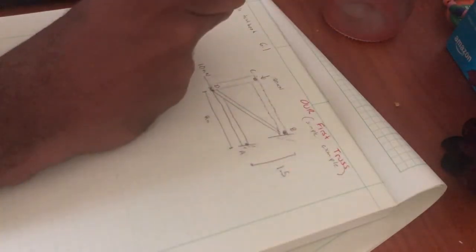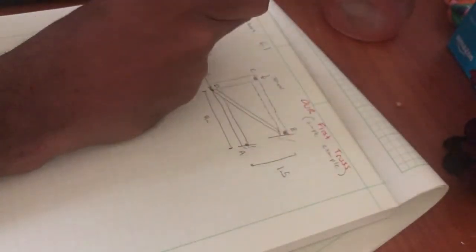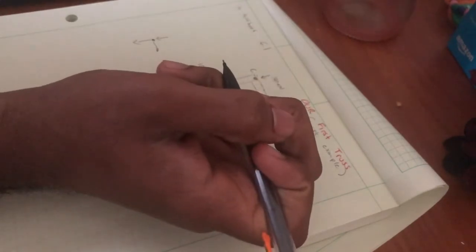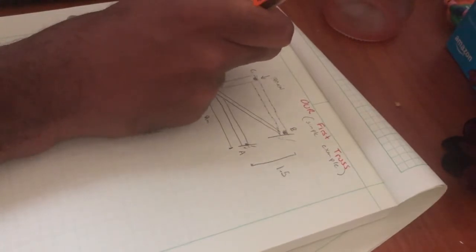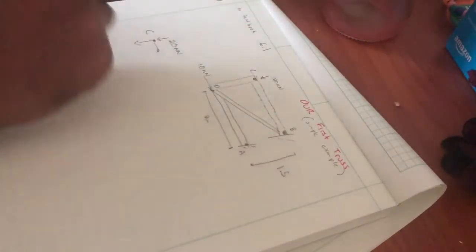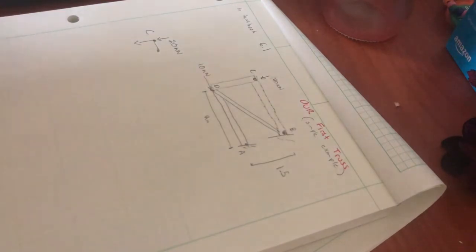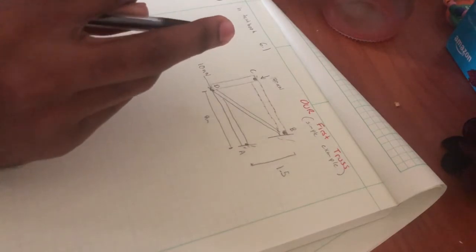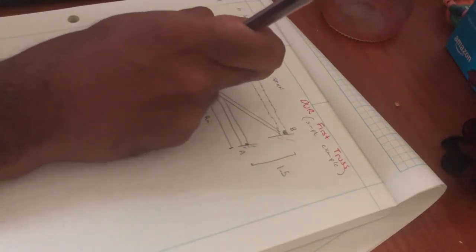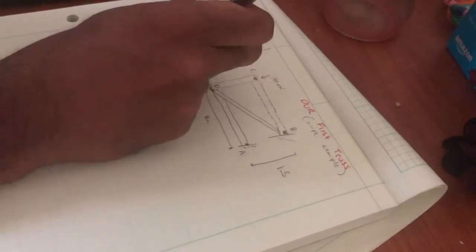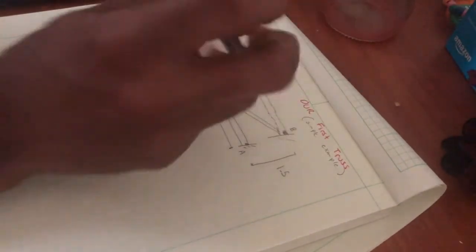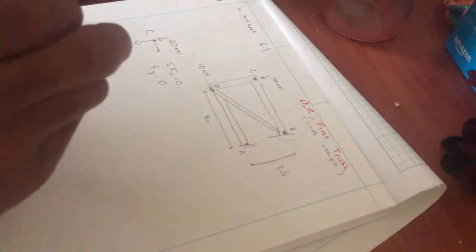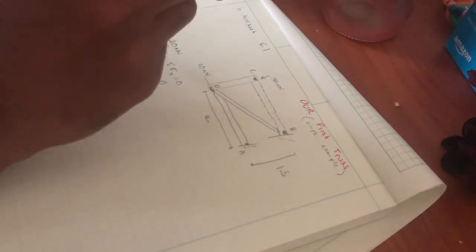Typically, when I solve for method of joints, I normally assume every single force is in tension. After you write the free body diagram of the joint, you have to use the equilibrium equations Fx equals 0 and Fy equals 0. Soon after this, go ahead and plug in the forces in this joint and solve for the unknowns.